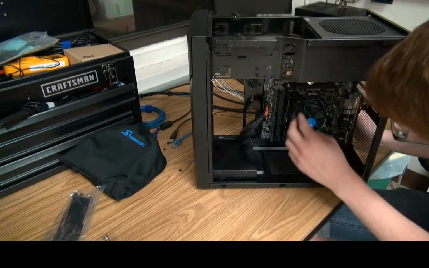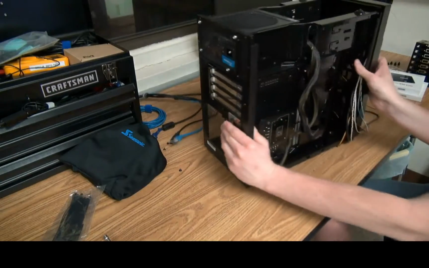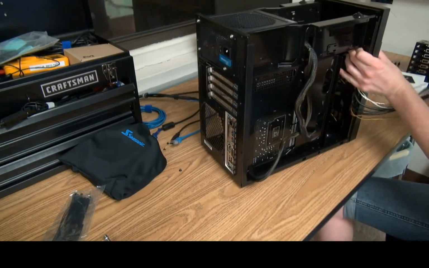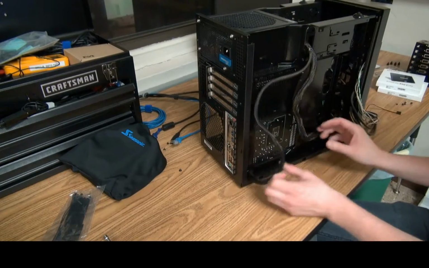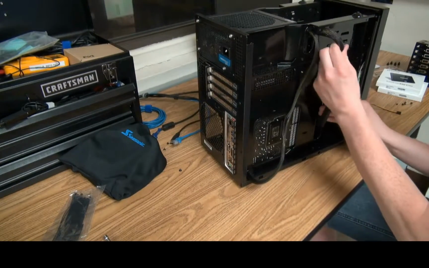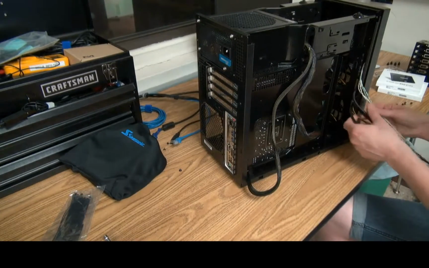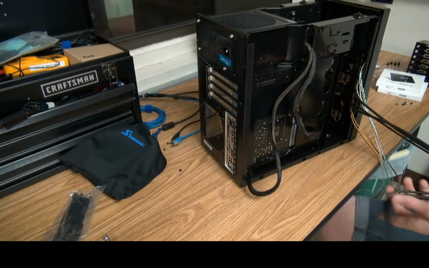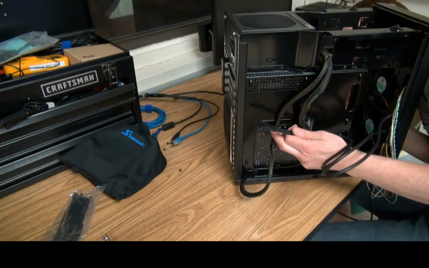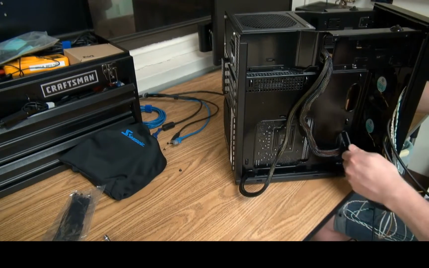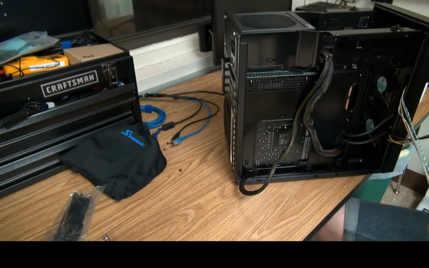I don't know if I like those cables being so close to that fan. So we'll probably end up zip tying that like so, and zip tying this like so, or we'll get it figured out once we get more cables ran. Connect the front panel connectors since they're kind of in the way. USB run right there. Just kind of pull it through right now.